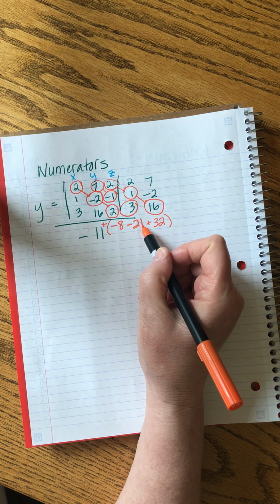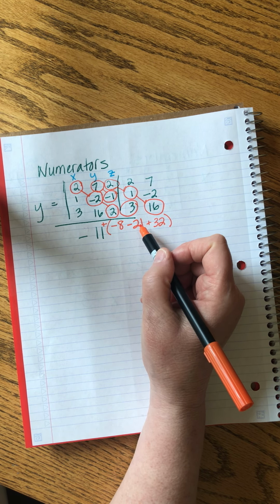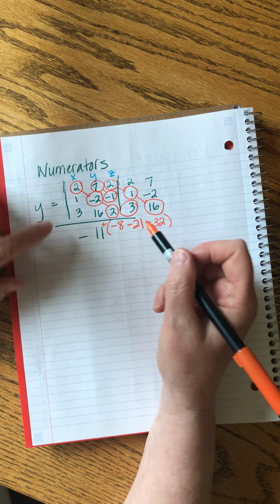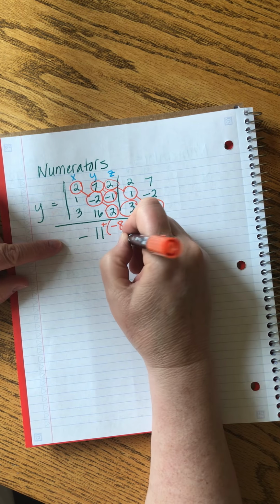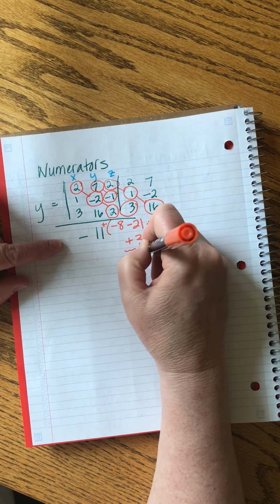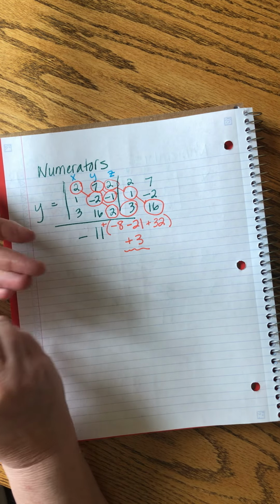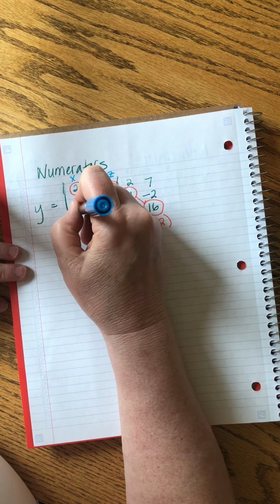This is negative 29. So this is looking like plus 3 to me, right? Negative 29, yeah, so this is plus 3. That is half of my matrix, half of my determinant. There we go. Now we need to go the other way.